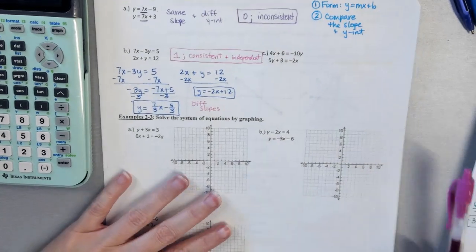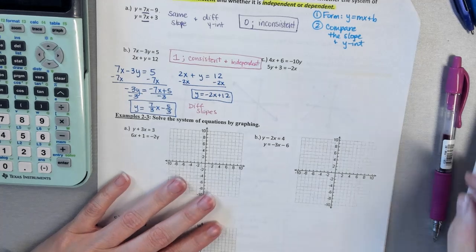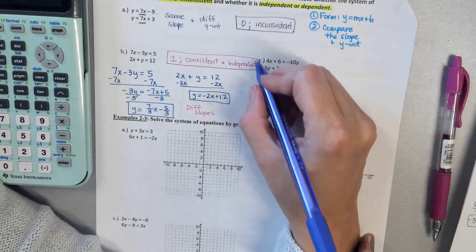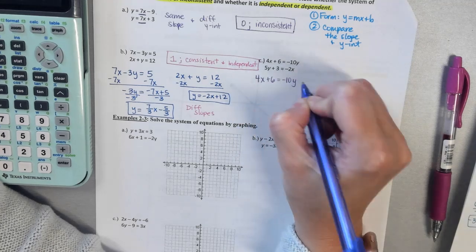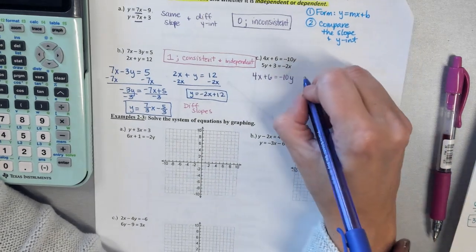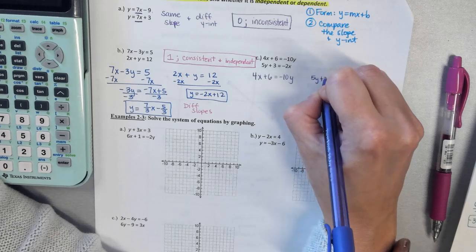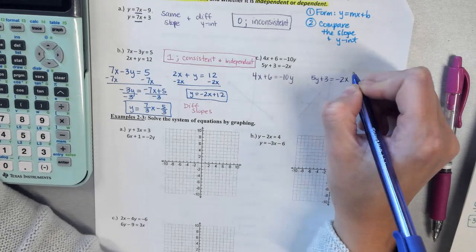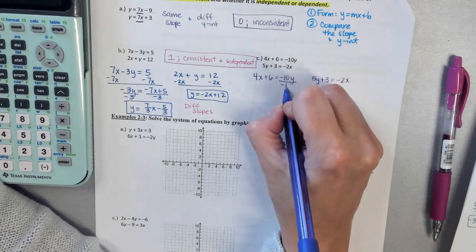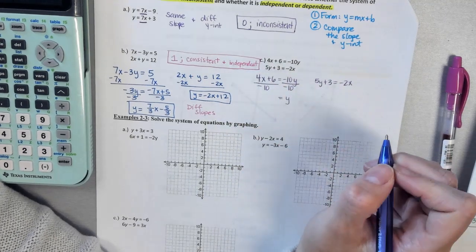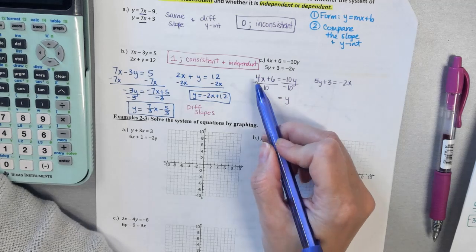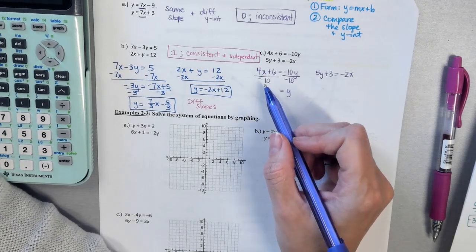All right, and then we're going to do something similar for part C. So we have to make sure that we're putting these in the proper form. Okay, so in order to get y by itself, I'm going to divide by -10. When I do that, I have to reduce. You're always going to be reducing your fractions.